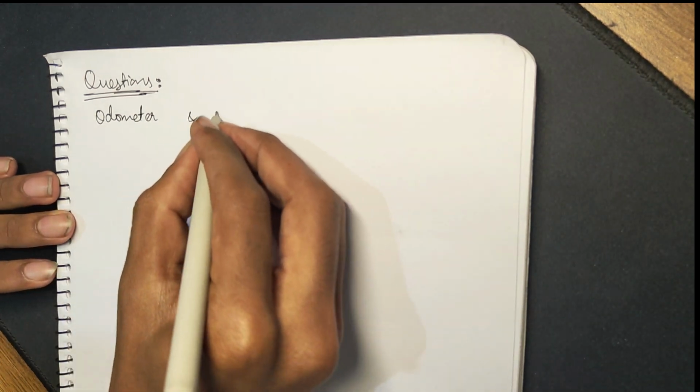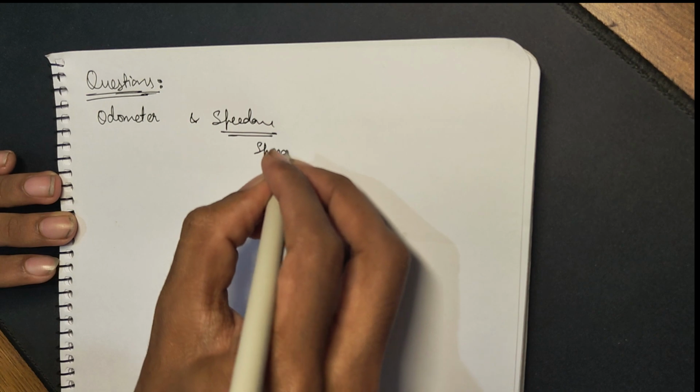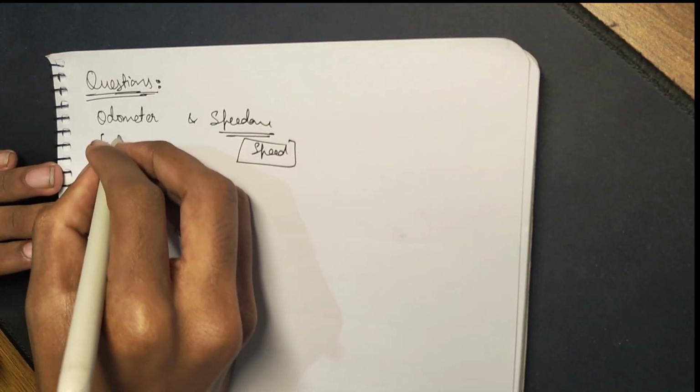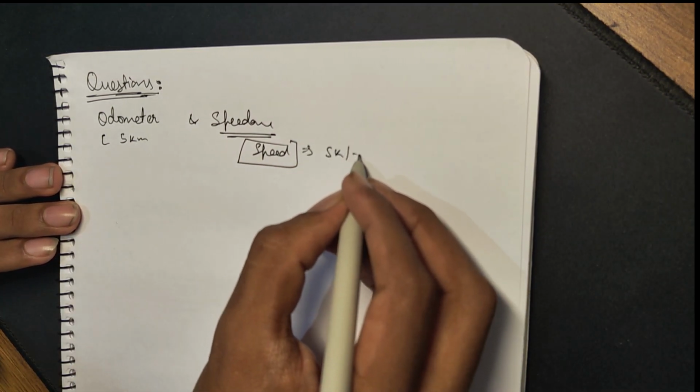Okay, let us now take a look at this question. Odometer. What is an odometer? There is an instrument cluster in a car, right? You have the odometer and then you have the speedometer. The speedometer tells the speed of the vehicle, and the odometer tells the distance traveled. Like if you have traveled 5 kilometers, this is going to show 5 kilometers. This is going to show your speed, 5 kilometers per hour or whatever speed it is.